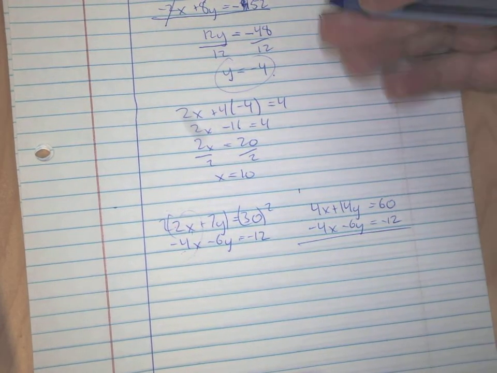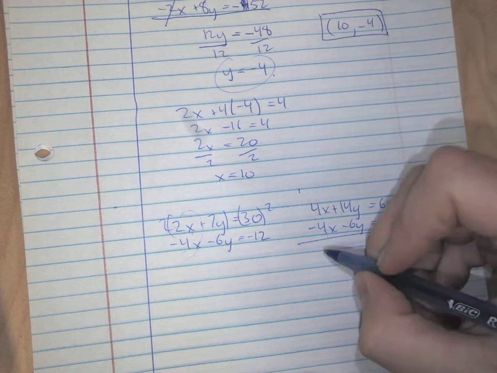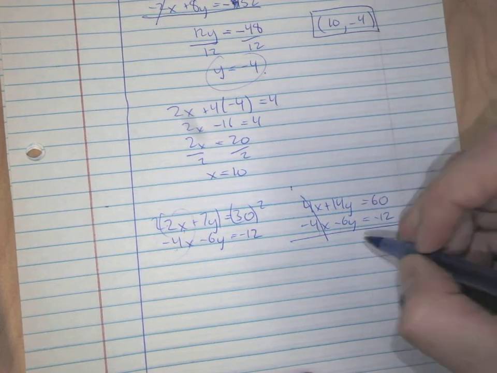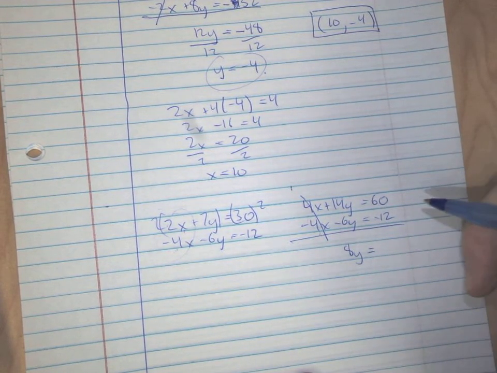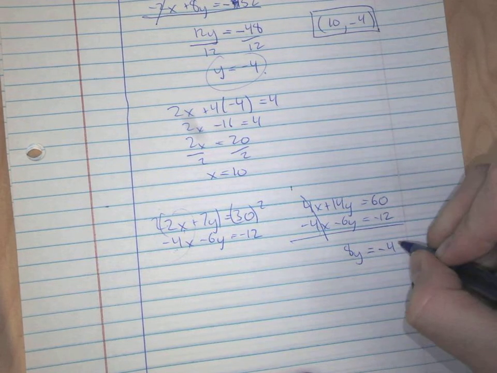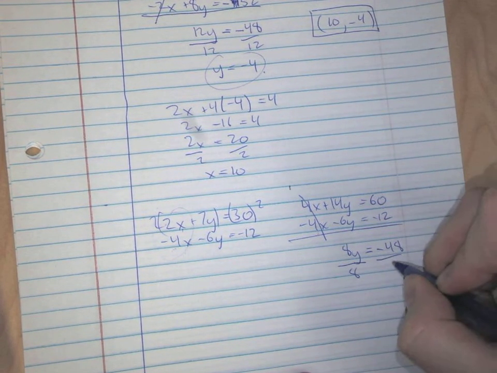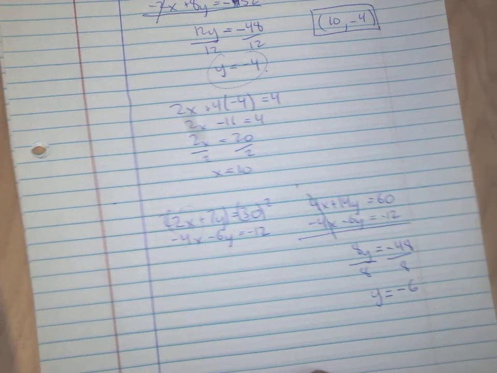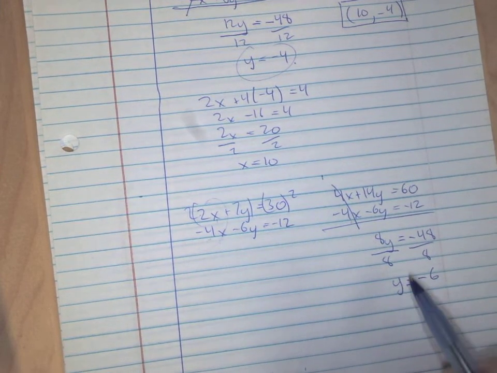Okay, now add or combine the x's, combine the y's, combine the numbers. So this is gone, 0x. You don't have to write 0x, it's just 0. Here we're going to get 8y, and then here we're going to get, looks like negative 48. So kind of similar to the last one. Divide both sides by 8, and we're going to get y equals negative 6. Not our solution, but half of it. So to get the other half, we got to plug back in.